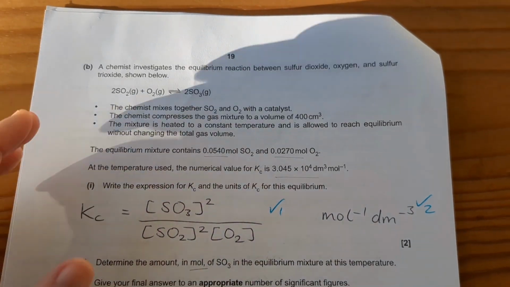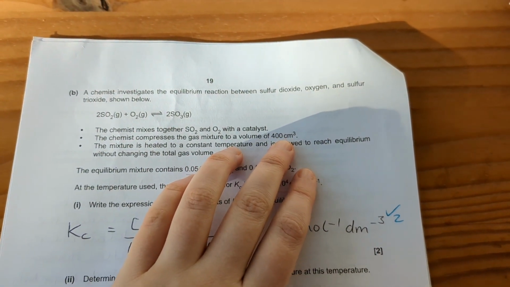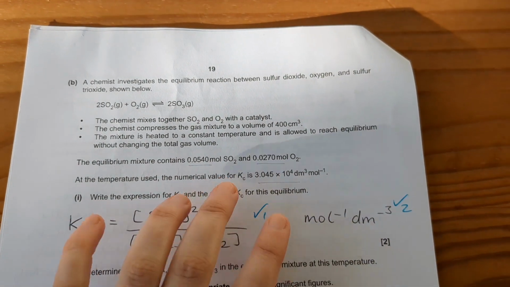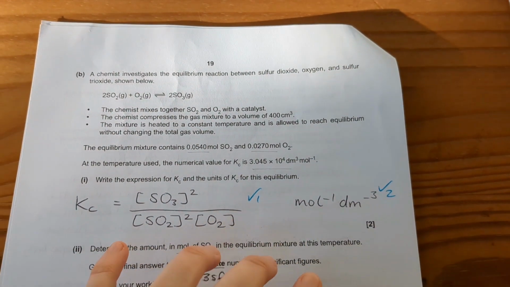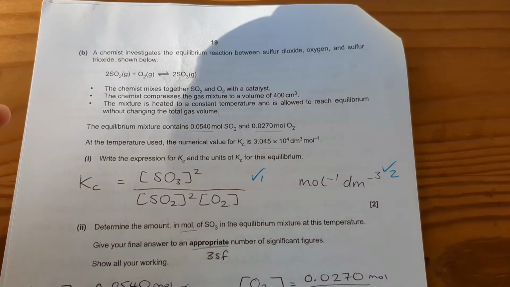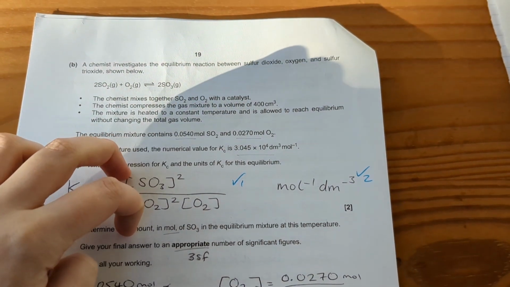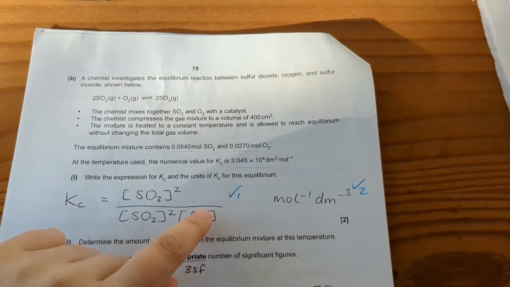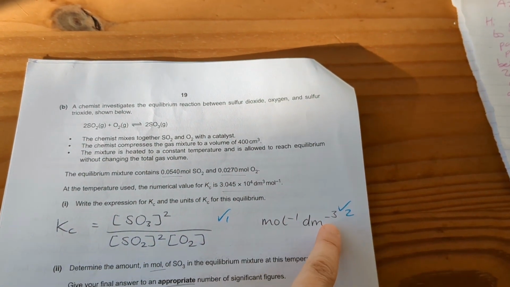So this next question, we've got our reaction here. We've got a total volume of 400 centimeters cubed, and we've got equilibrium moles of these two reactants. But the first question just wants us to write the Kc expression and get the units. So same as before, products over reactants, plug in your units, cancel anything out that's the same, anything on the bottom, move it to the top, and it will change its signs.